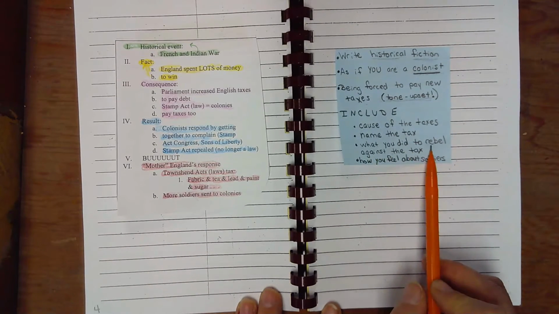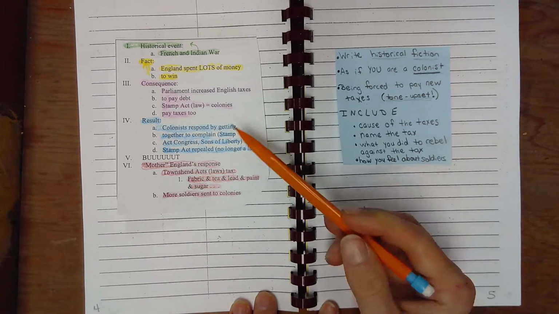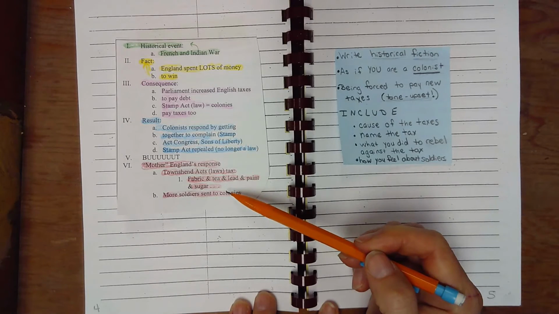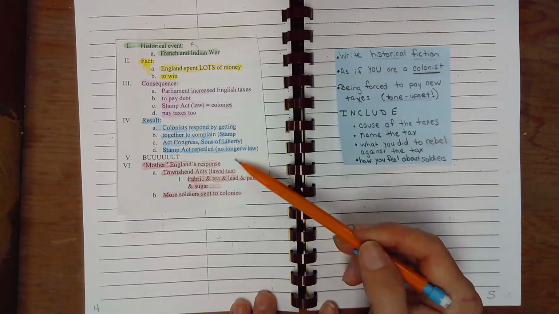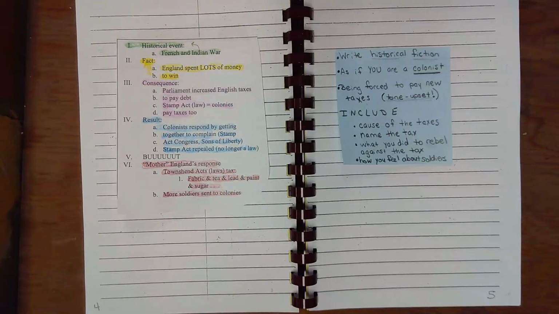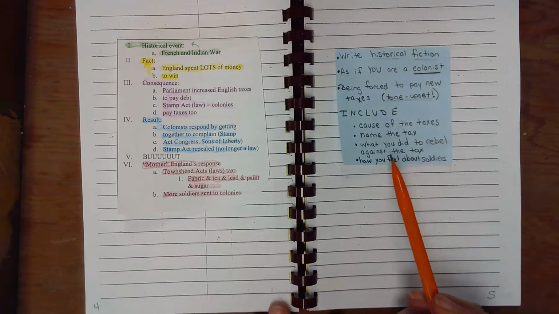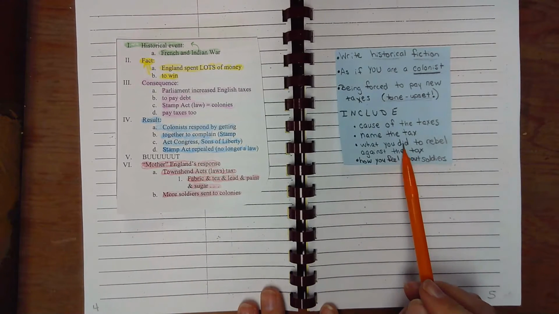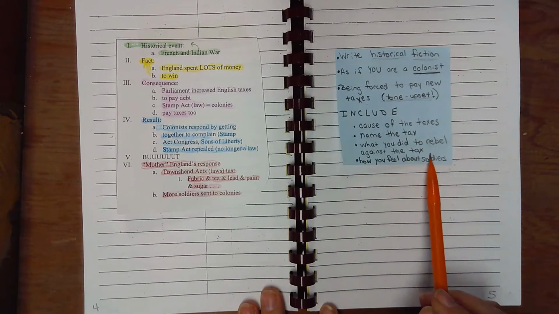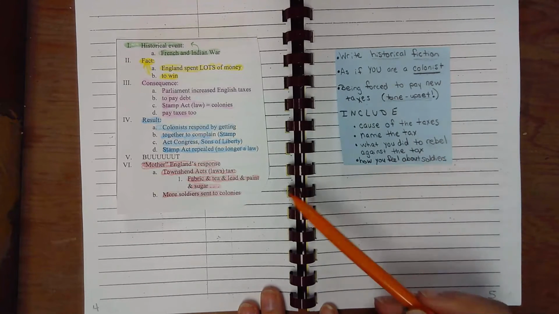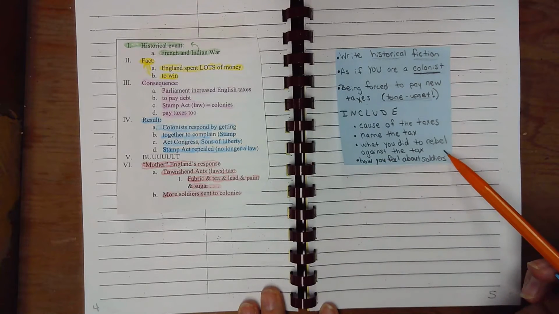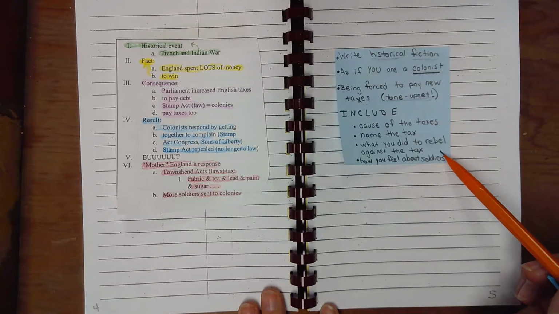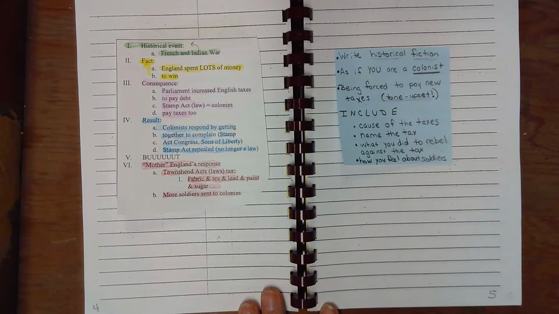What did you do to rebel against the tax? You could watch yesterday's video. You could look back over here at the outline. What is it that some of the colonists did to protest the tax, to say they thought it was a bad idea? In your writing, you need to write as if you did one of those things.